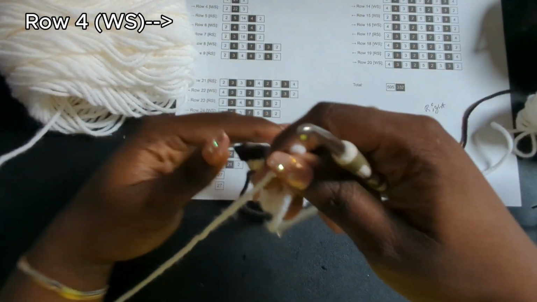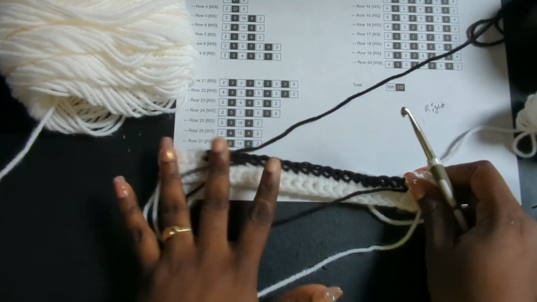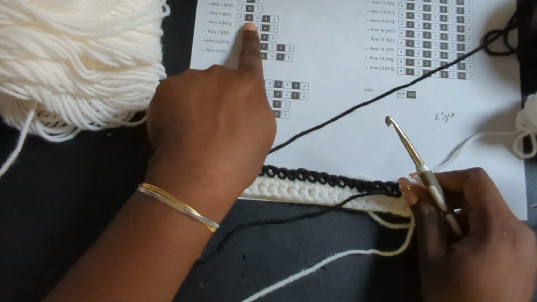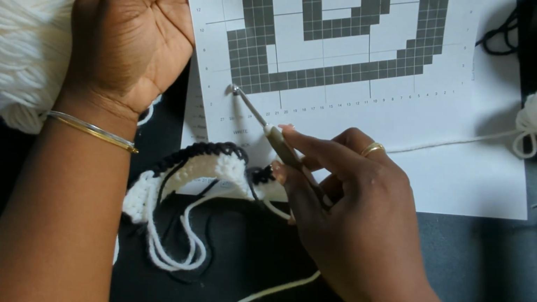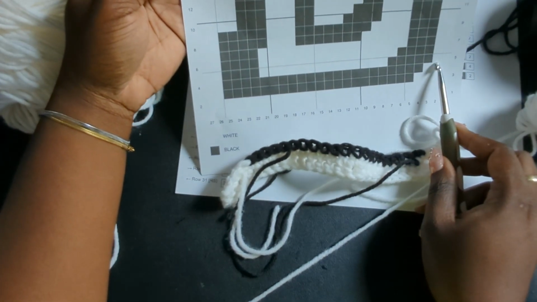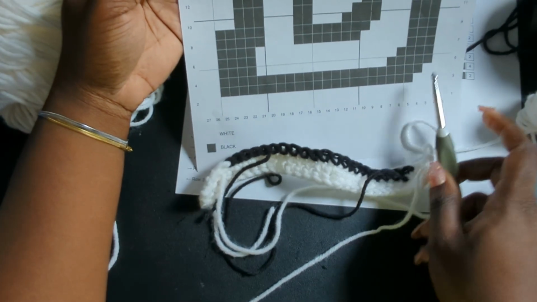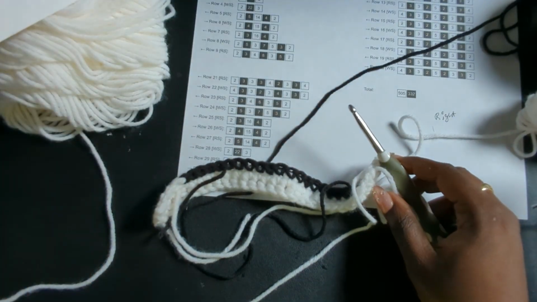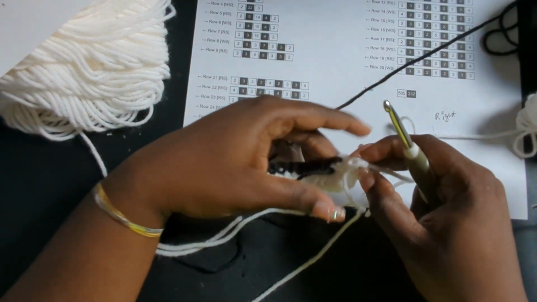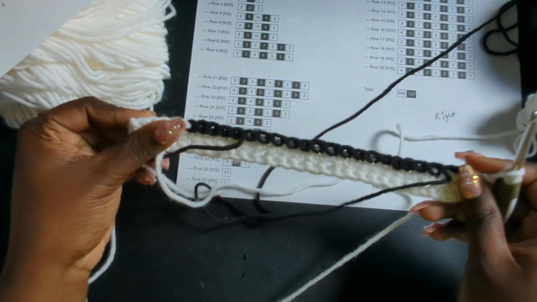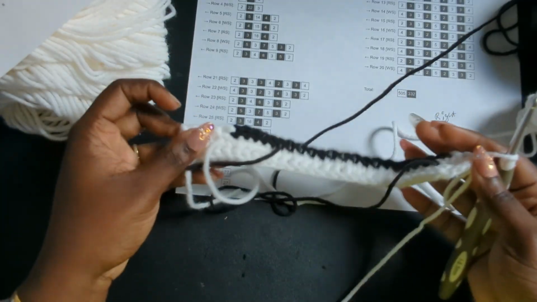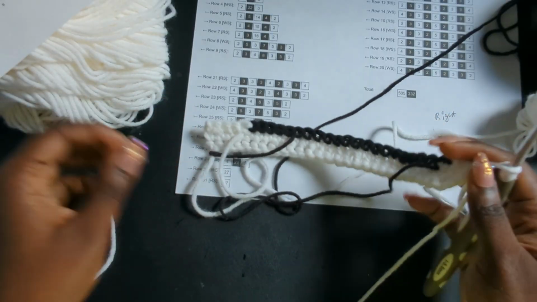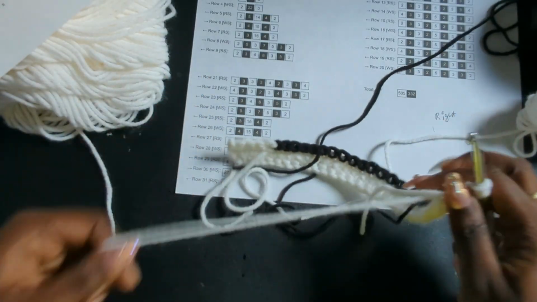Now for row 4, this will be the wrong side and be going left to right on the graph. Row 4 going this way. And if you're left-handed, you'll be going the opposite way. Now for when I'm doing multiple color changes, that begins to have a lot of bobbins, or just separate yarn balls.